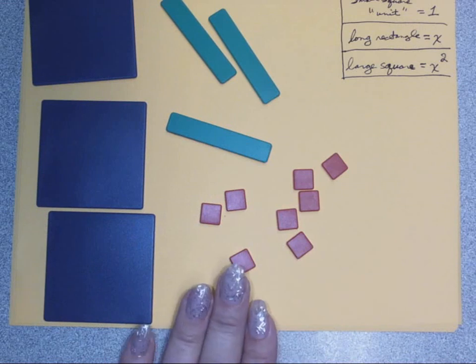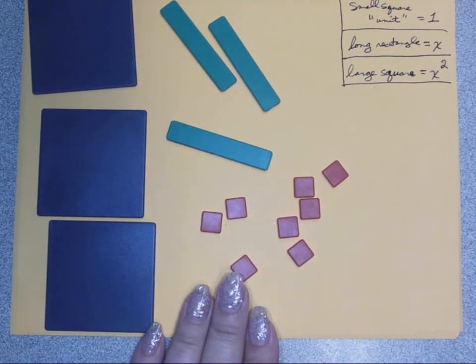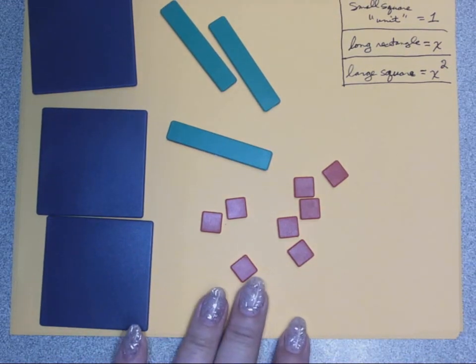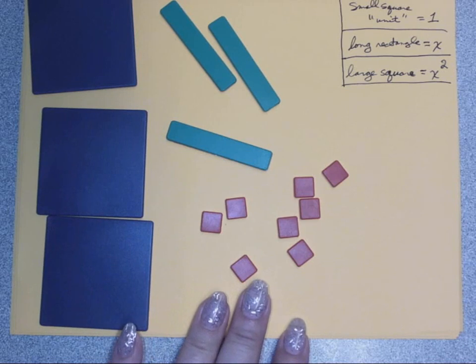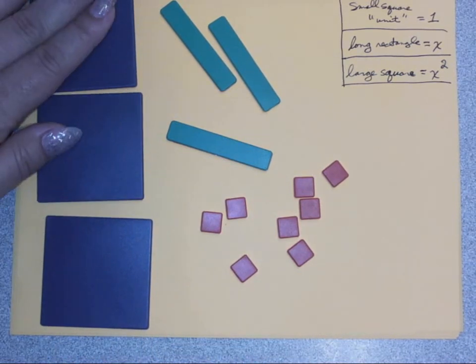So you should be able to come up with some kind of an expression here. It's not an equation yet because I don't have it equal to something, but I should be able to come up with an expression.